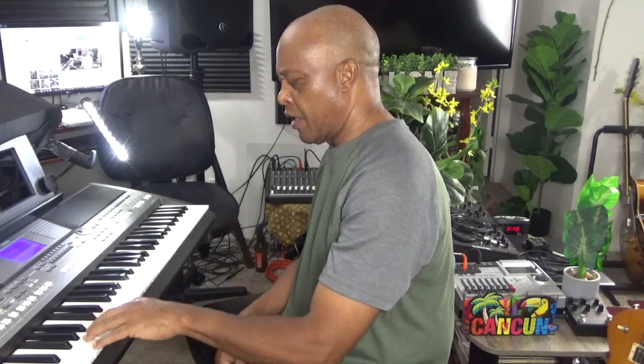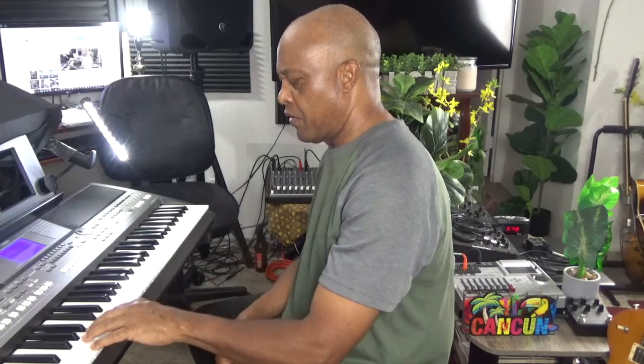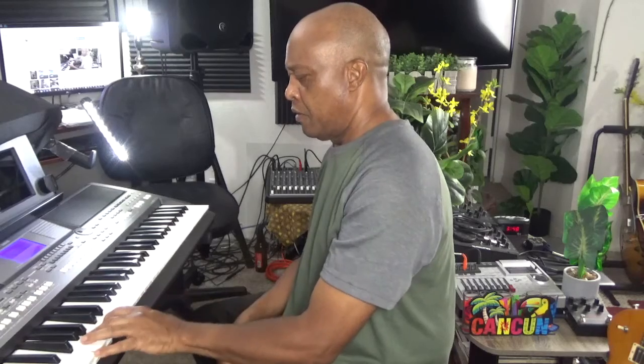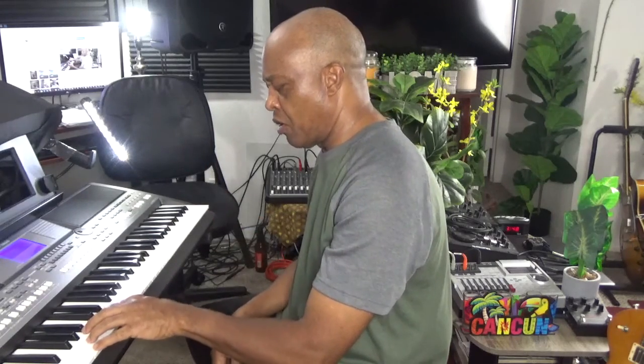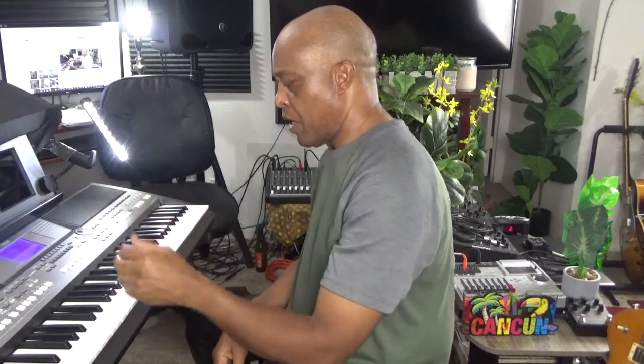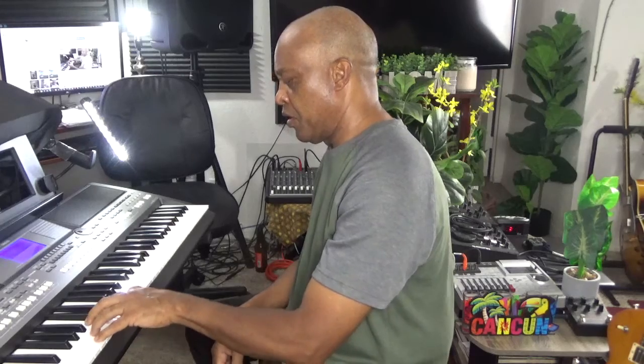And then in the third bar, I have D minor 7th, which is this, and I have a dominant 7th in the same third measure. And then in the last measure, I have back to C major 6.